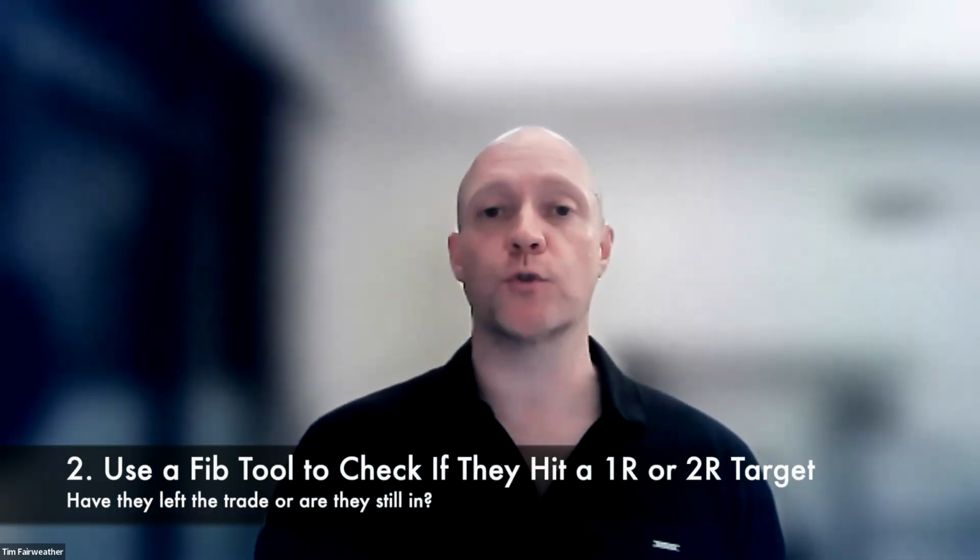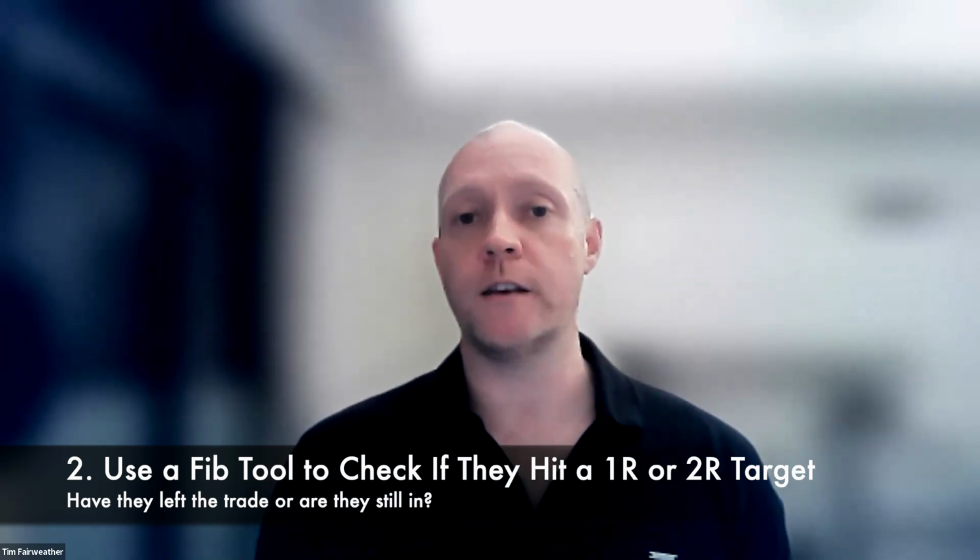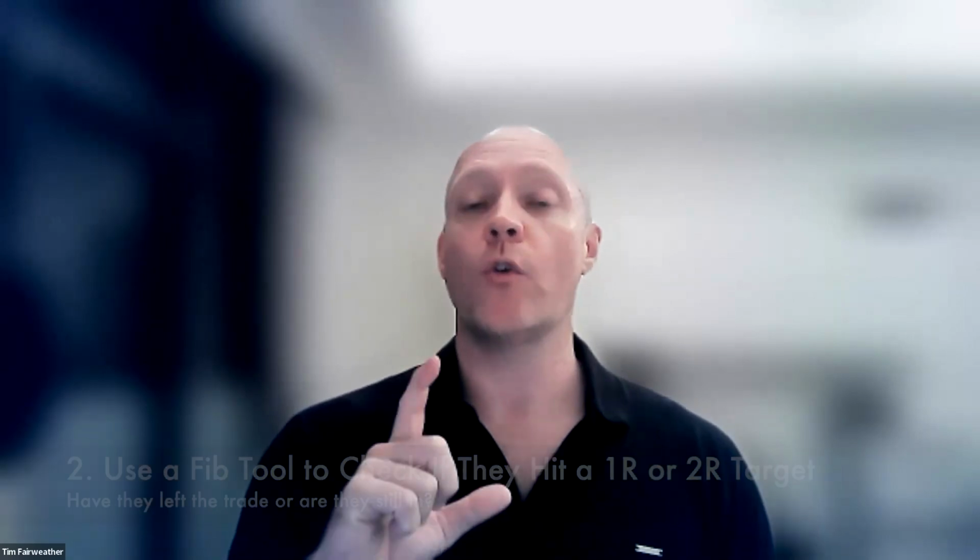And I want you to put an arrow, I use a blue arrow, to show that these are all the signal bars for the bulls that are still live coming into the open. Step 2 is to then use a measured move tool or a Fibonacci tool to measure a 1-to-1 or 2-to-1 from either the close of that bar or the high of that bull bar to see where potential targets are.